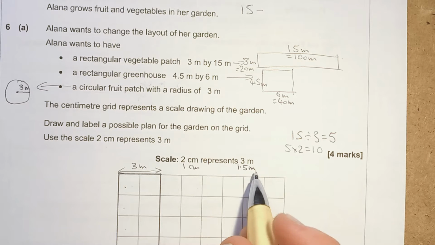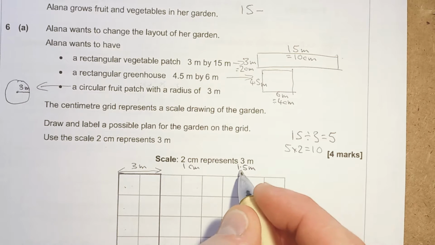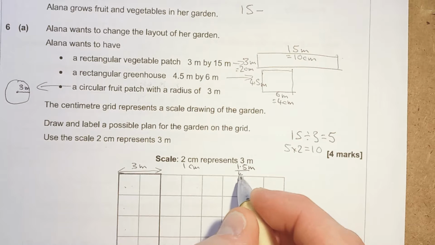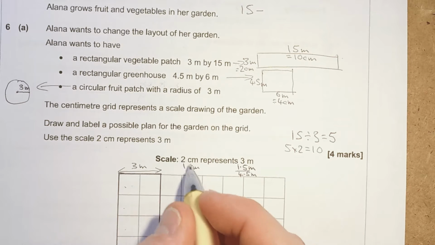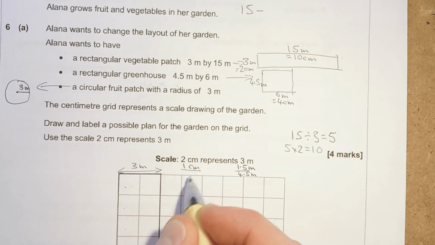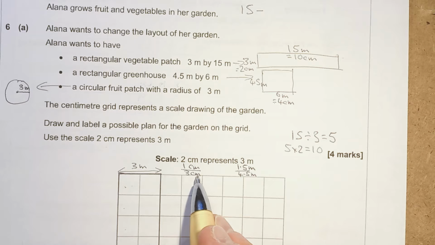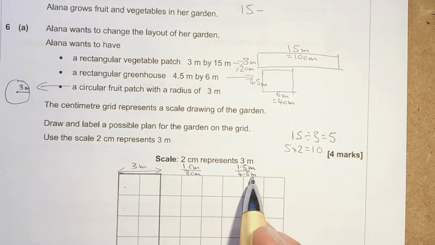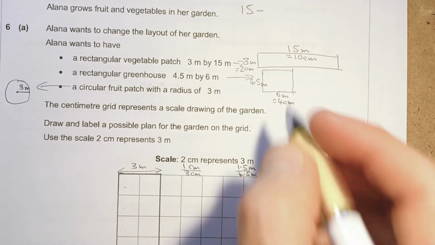But this looks quite good now, because I'm trying to get 4.5 metres, and I can see, well, if I add these two together, 3 plus 1.5, that's going to give me 4.5 metres. So if I add 2 and 1 centimetres, I'm getting 3 centimetres. So 4.5 metres in real life is going to be 3 centimetres on the diagram.